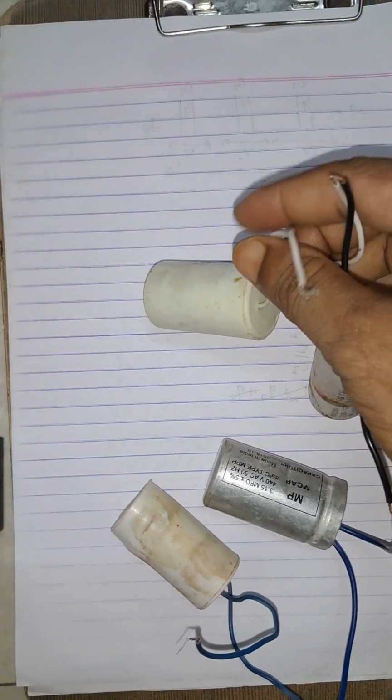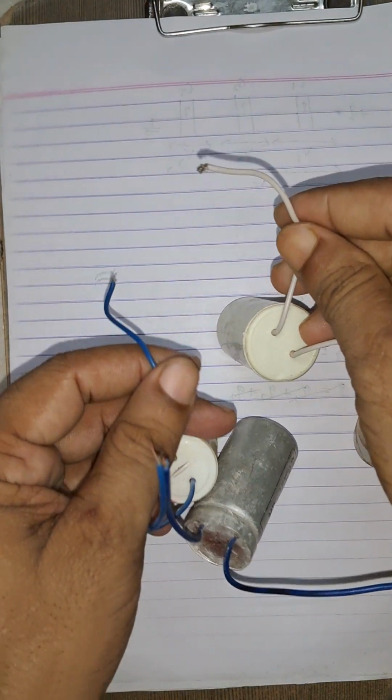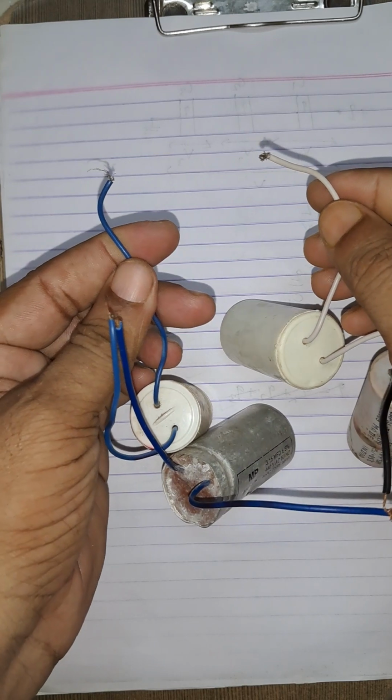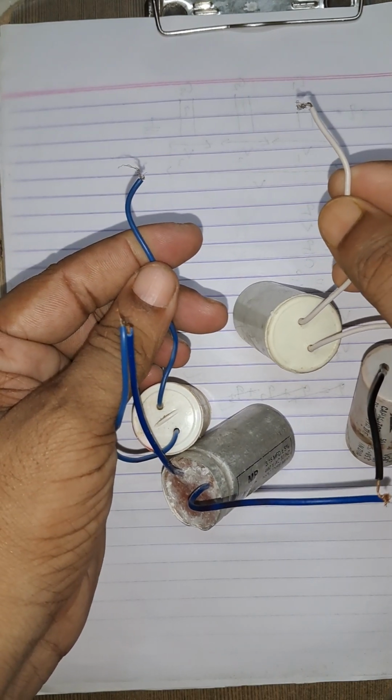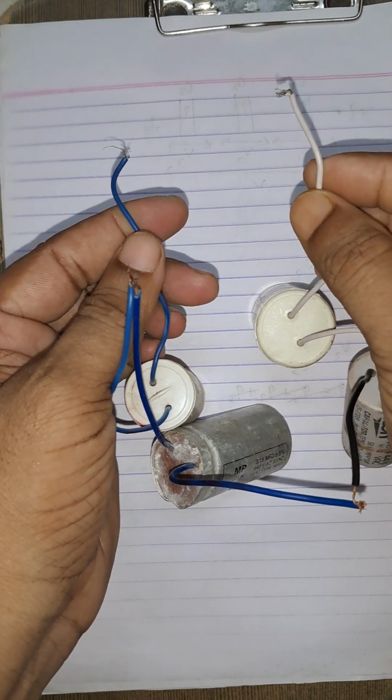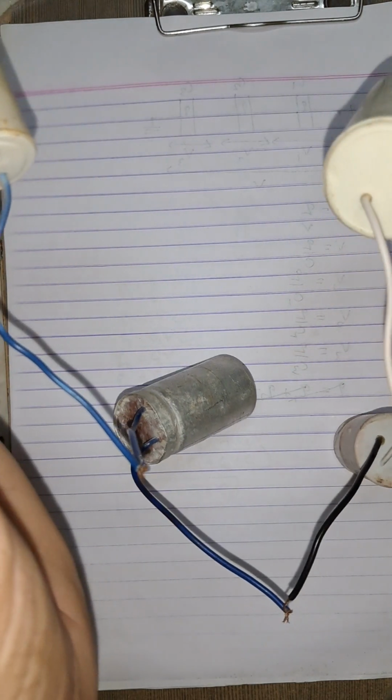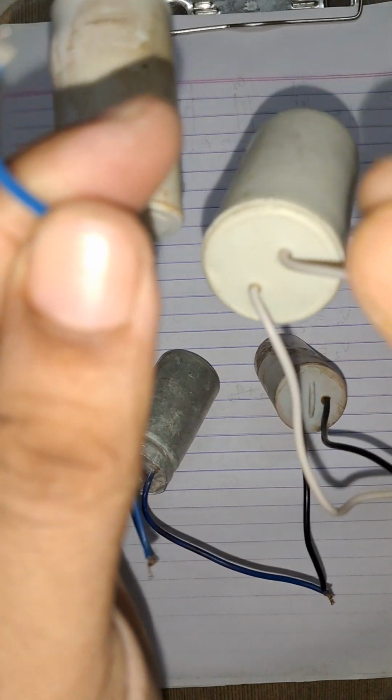Now, the first wire of the first capacitor and the second wire of the last capacitor are plugged into the circuit. This combination is known as the series combination of capacitors. Now let us see the figure for the problem.